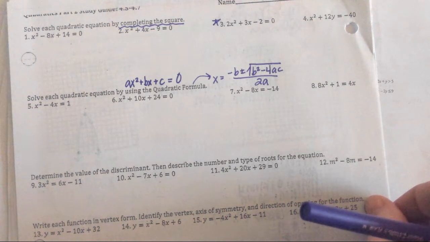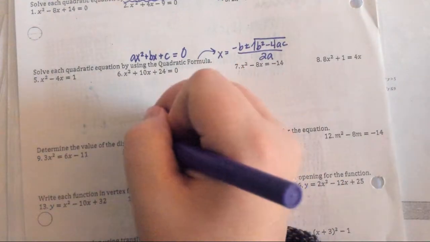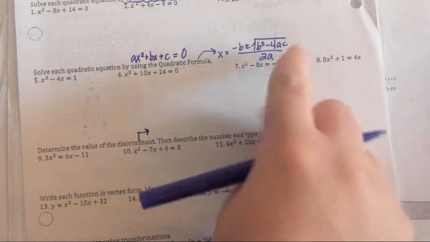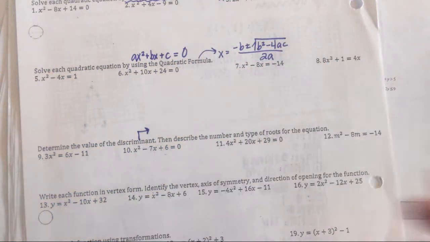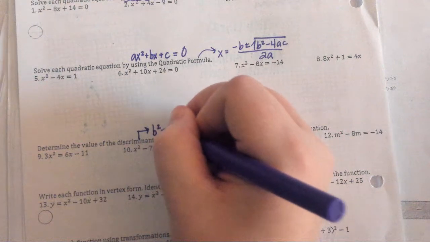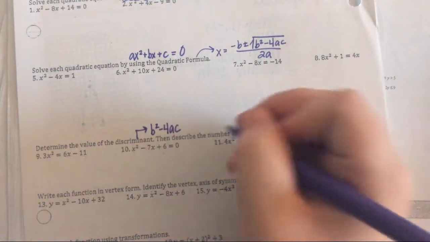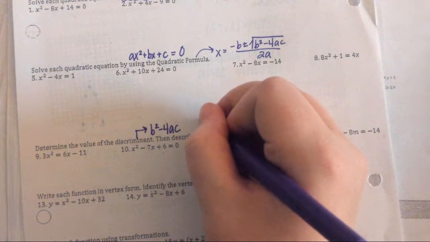9 through 12 are still dealing with the quadratic formula. It's specifically talking about a piece of the quadratic formula that's called the discriminant. Where in the quadratic formula do I see the discriminant? It's the part under the radical. B squared minus 4ac. That's the discriminant.